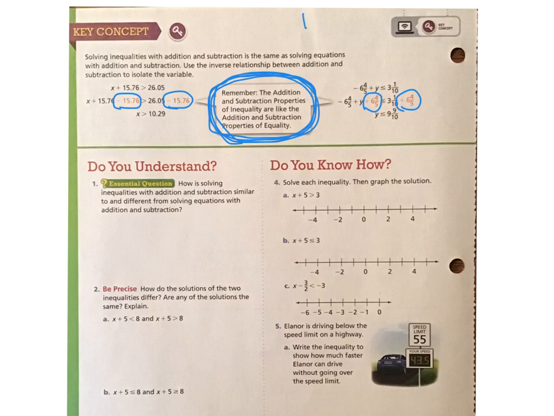So remember, addition and subtraction undo each other. If you have addition in the inequality, you're going to use subtraction to get rid of it. If you have subtraction in the inequality, you're going to use addition.